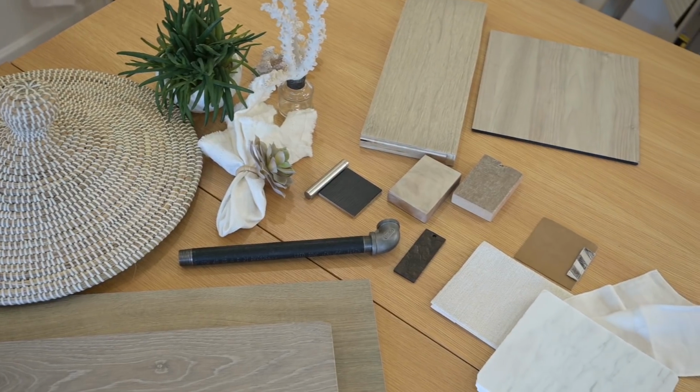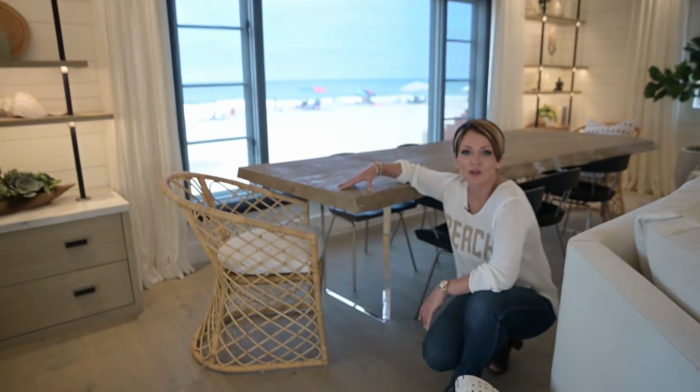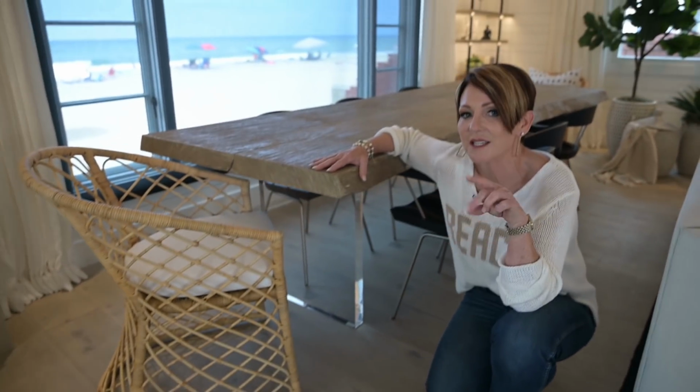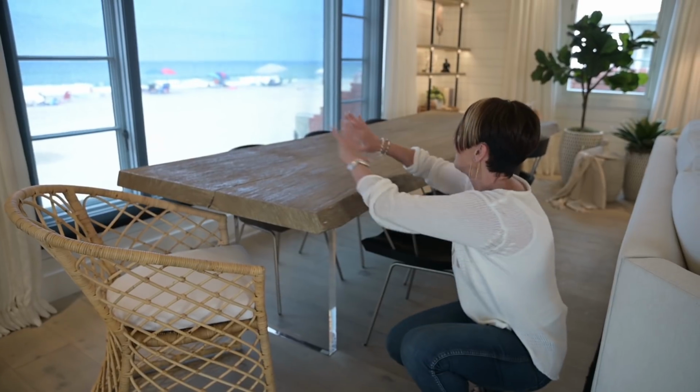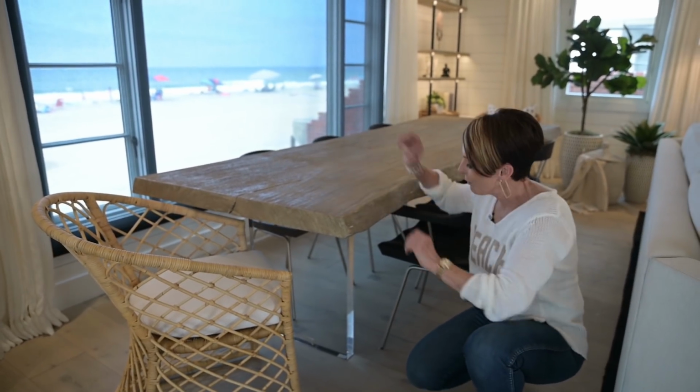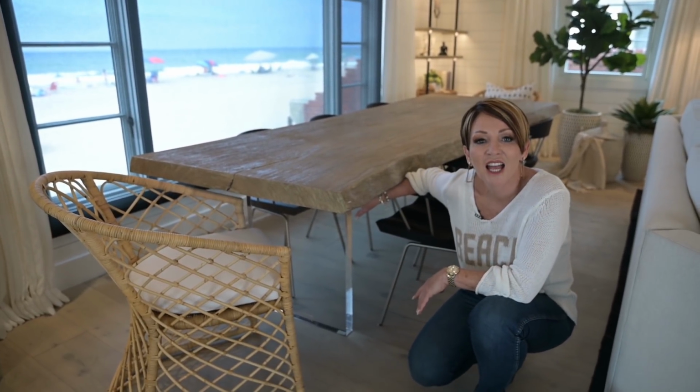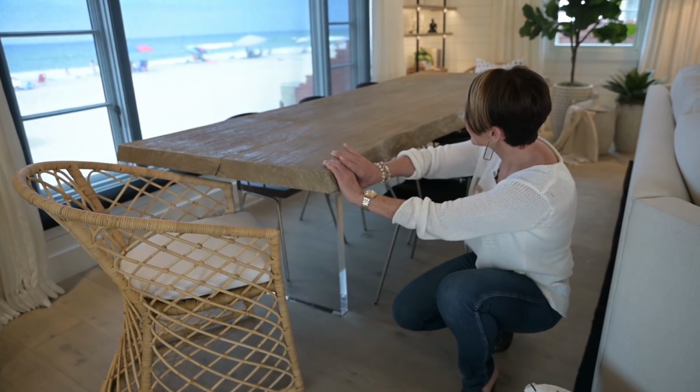The other thing I wanted was a dining room table that would be large enough to seat as many people as possible, take advantage of that spectacular view, but look at the legs. They're acrylic. It looks as though this table is floating.